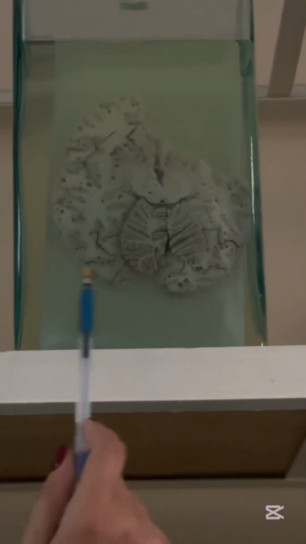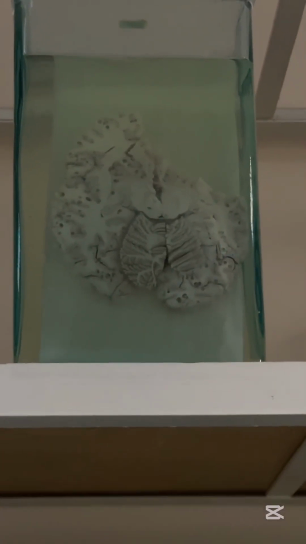Cysticercosis of brain. I think it will be absent, multiple cysts. That is parasite infection. This one is important.